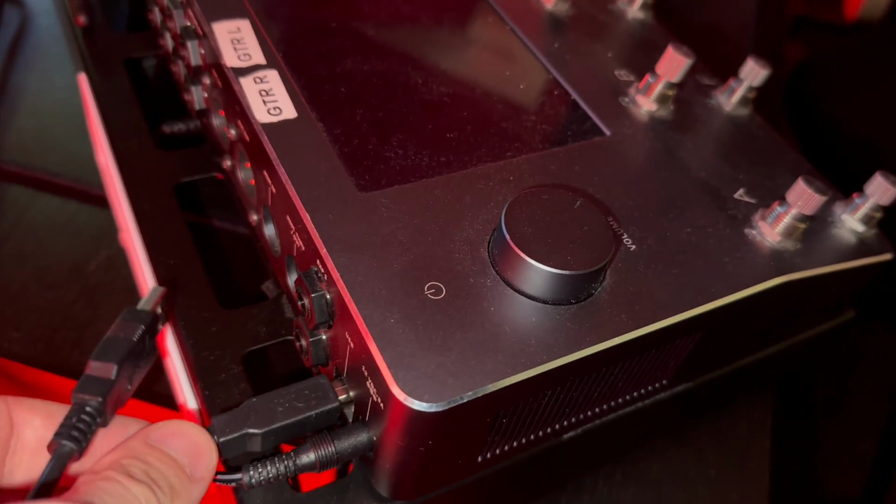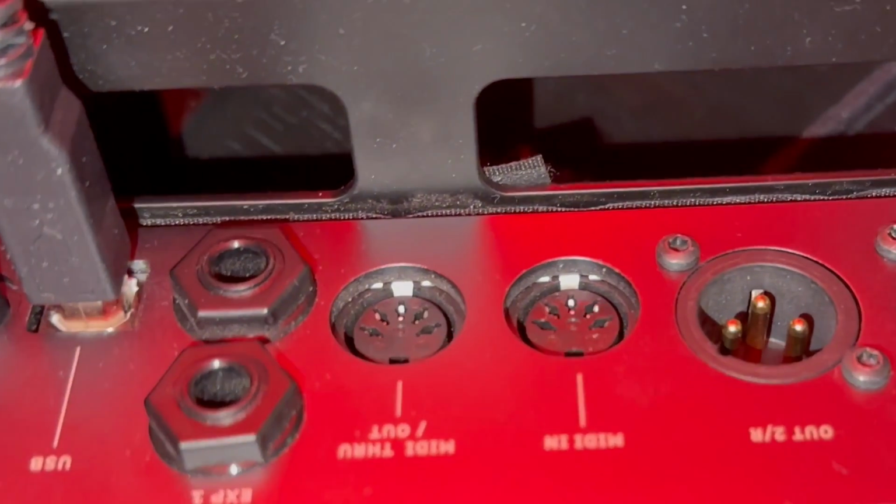There's two different ways that we can send USB messages to the Quad Cortex: either direct via USB with the cable that comes included with the Quad Cortex that plugs into the back of the Quad Cortex straight into your computer, or you can use a MIDI DIN cable which will plug into the back of your interface. In my case, I'm using a Focusrite, and then I would plug back into the MIDI port of the QC.